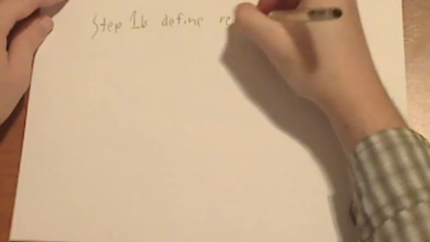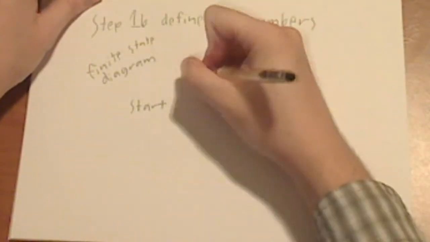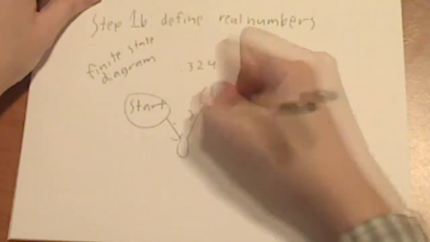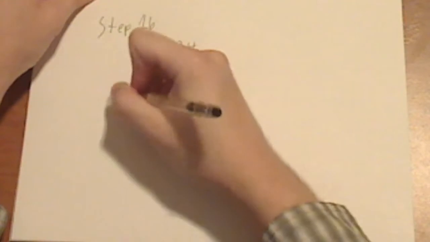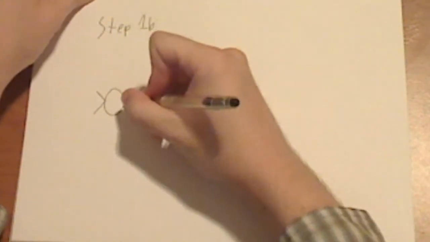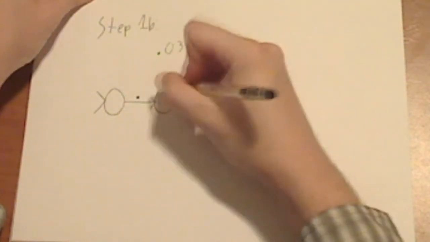Step 1B is defining what we intuitively know as those real numbers. We're going to make what's known as a finite state diagram. I like to think of this as a board game, where your goal is to make it to the end space using each character or digit of your number in order. So let's consider the decimal format of 0.034. We're starting off here. The only valid character for any number within our range is the decimal. That moves us to this space.